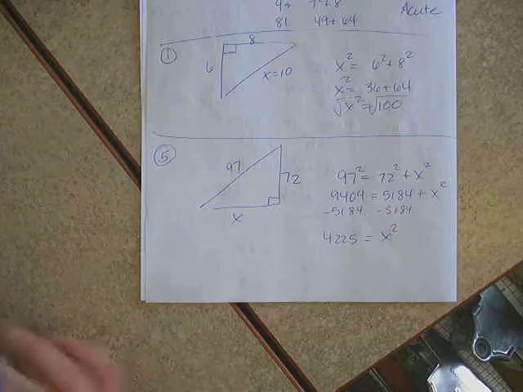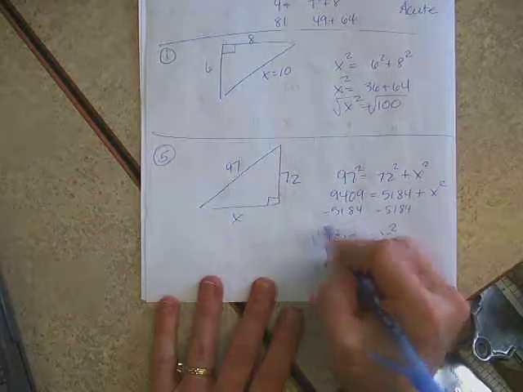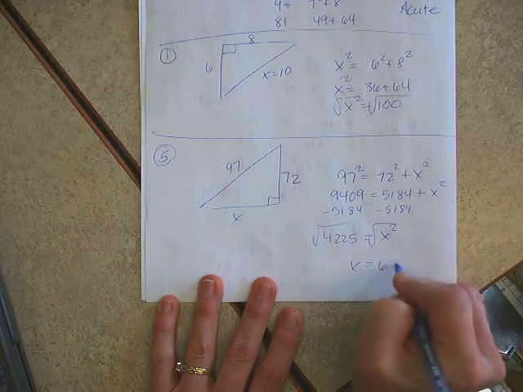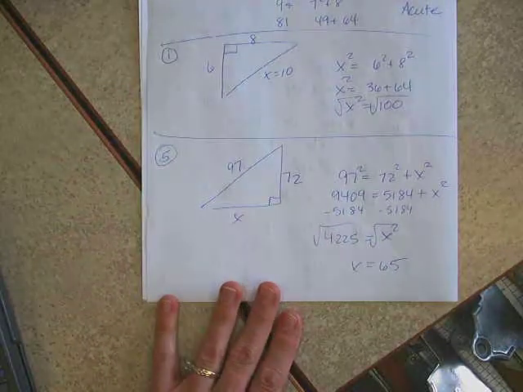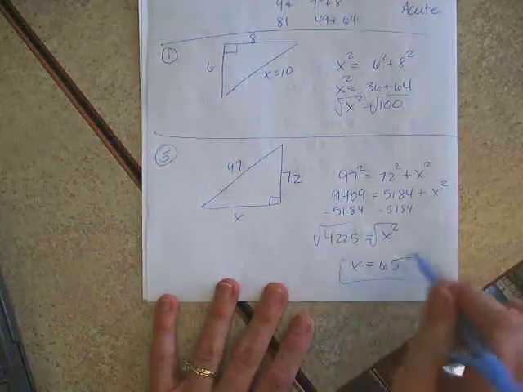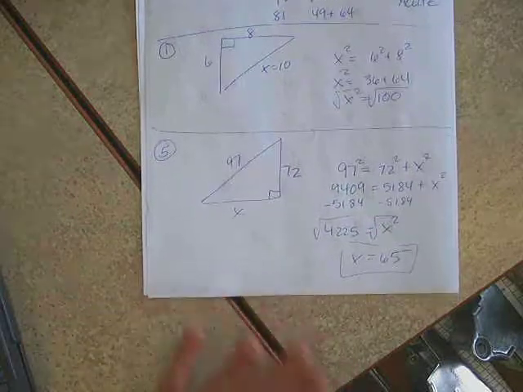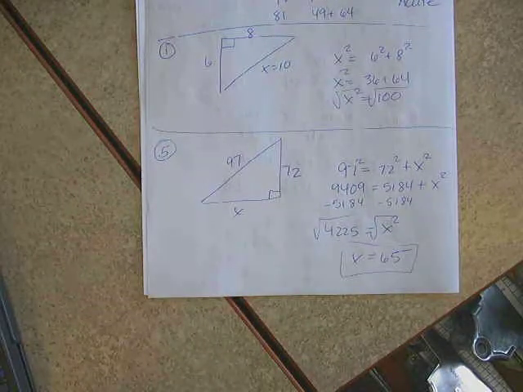So we're going to subtract 5184. So you get 4225 equals x squared, which is a perfect square. So x would be 65.